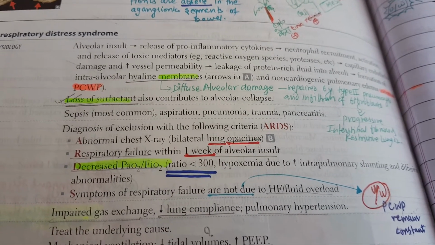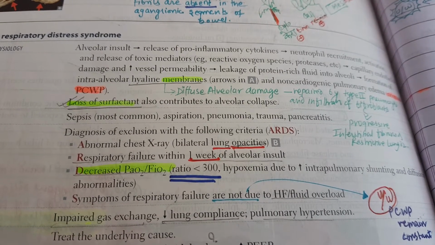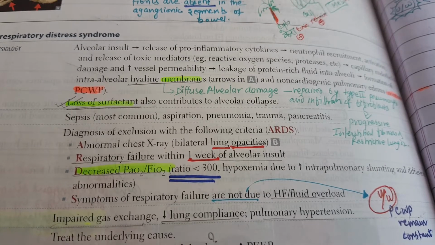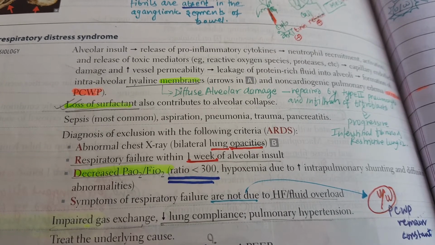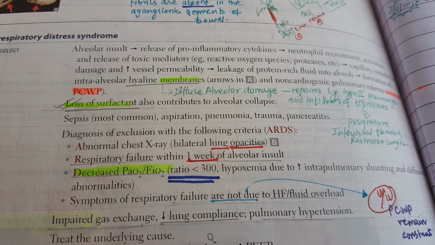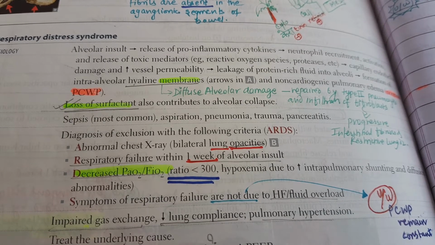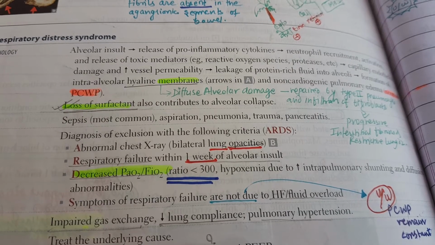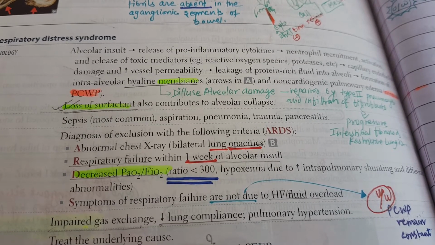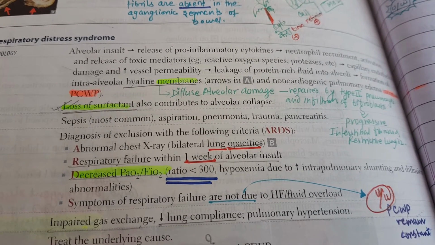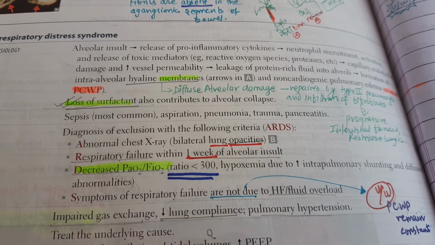This is very, very important, because in the question they will clearly mention that PCWP remains constant. So this is one very important point that you need to remember. Apart from that, there will be bilateral lung opacities, as I said, and respiratory failure within 1 week of alveolar insult. That could be of any type. And there is decreased partial pressure of oxygen in the artery compared to the inhaled fraction, right? And that would be significantly low, that is less than 300. That is also a very important point that you need to memorize.